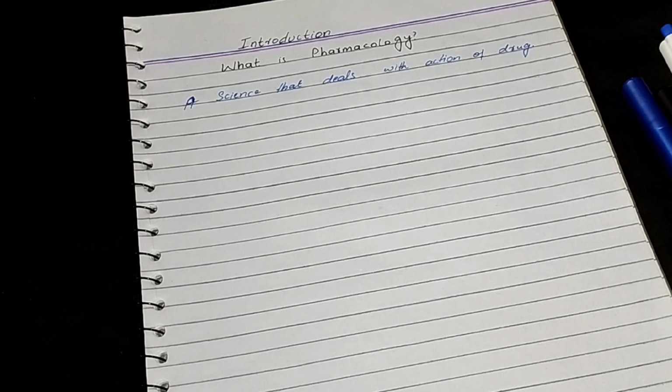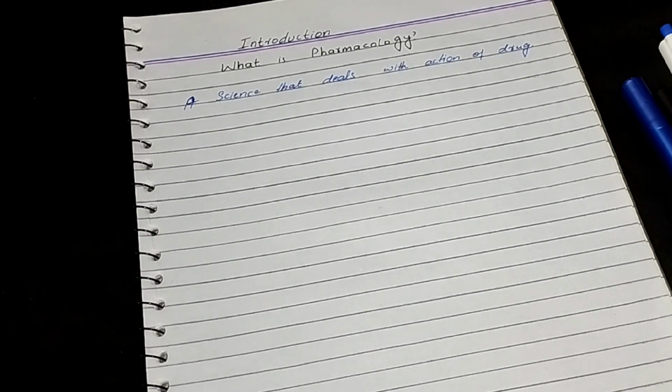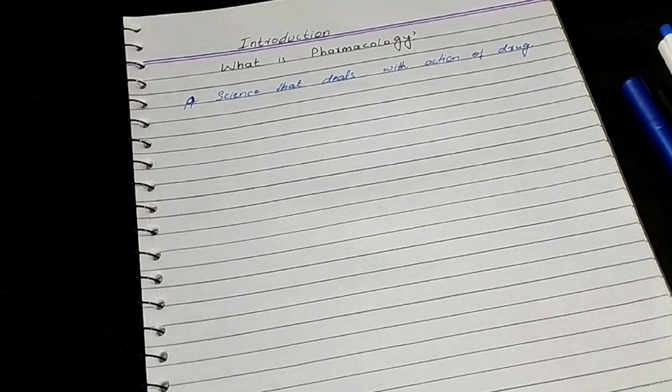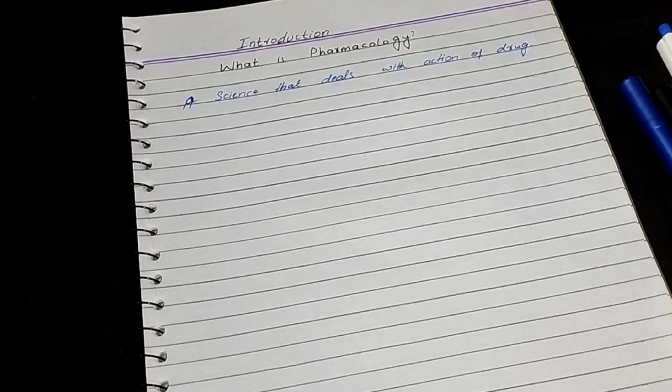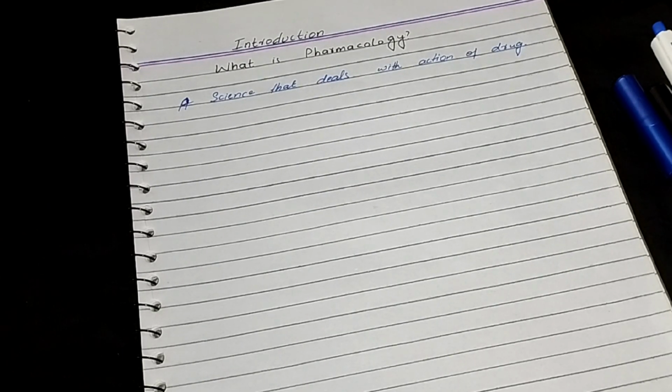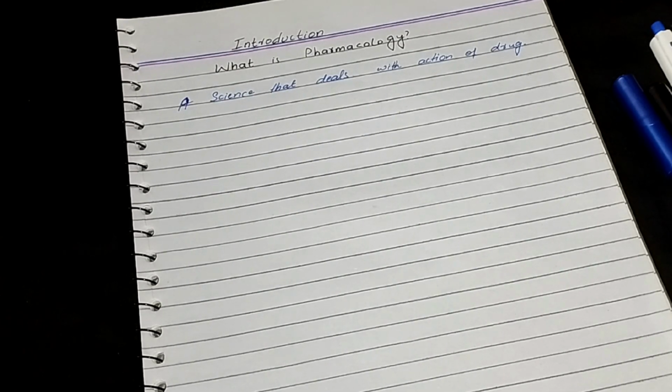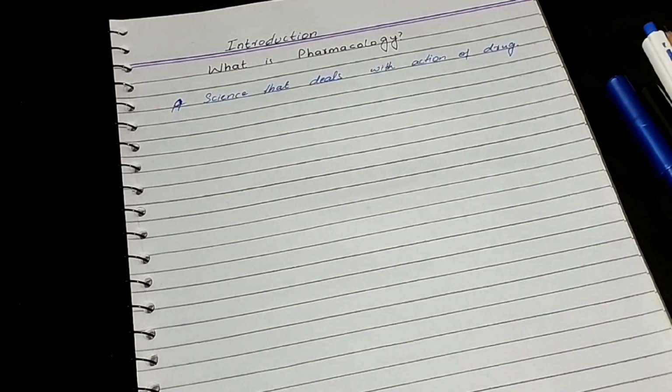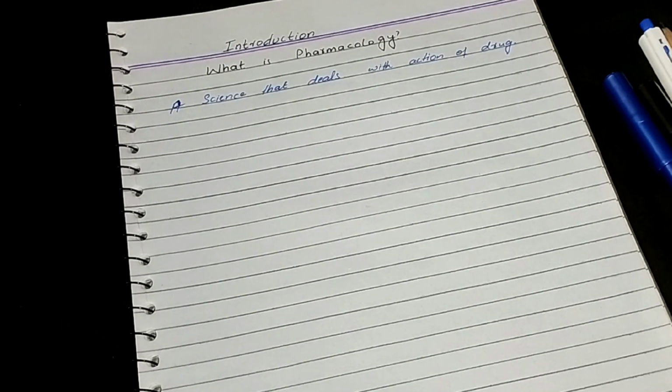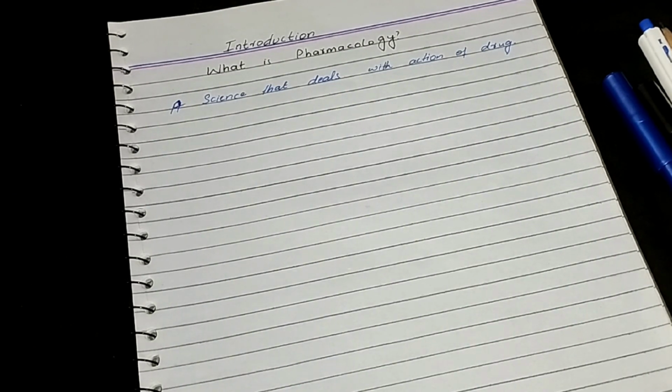It can also be described as dealing with the knowledge of history, sources, physical and chemical properties, biochemical and physiological effects, mechanism of action, absorption, distribution, metabolism, excretion and therapeutic uses of drugs. It has a number of branches. First we must know about the term drug. What is a drug?